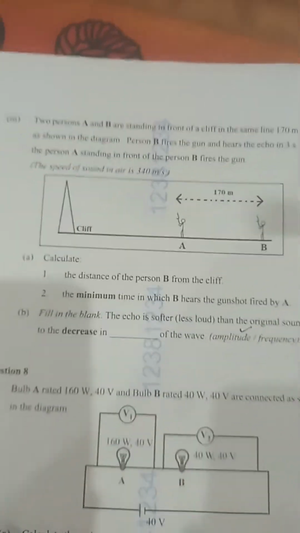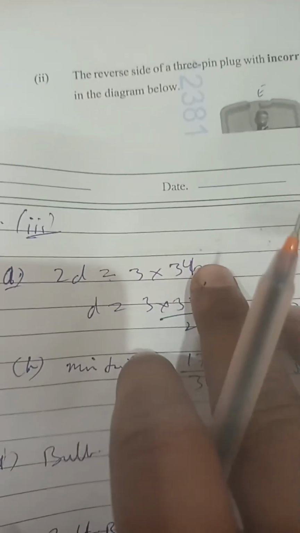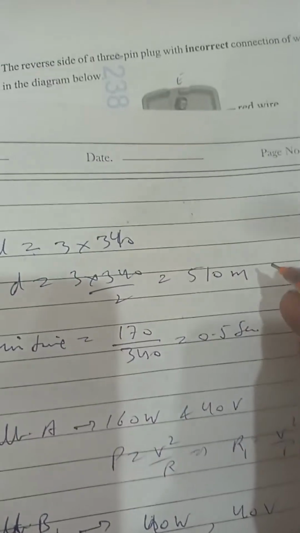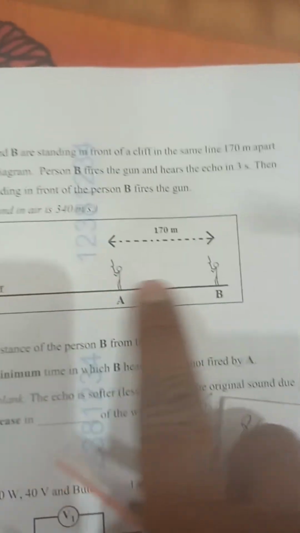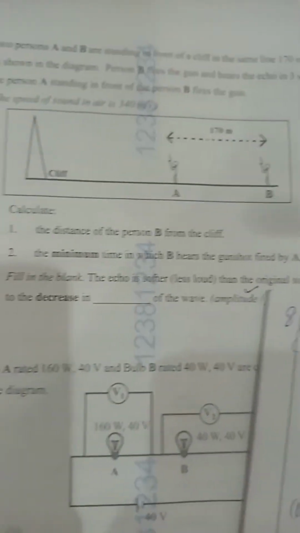So we have 2D equals time into speed. So 2D equals 3 into 340. From here we get D equals 510 meter. So the distance between person B and the cliff is 510 meter.